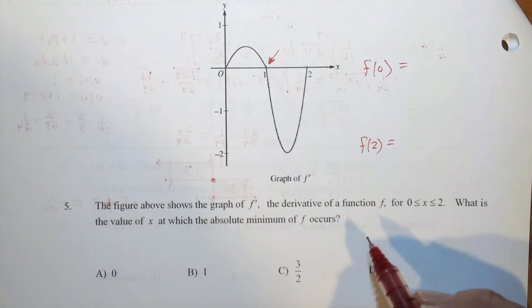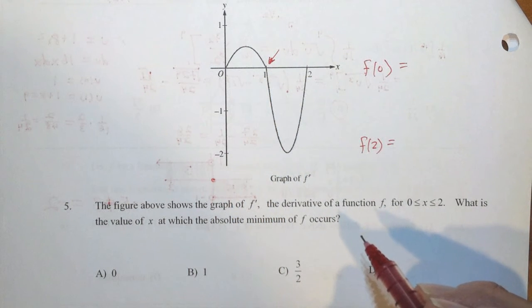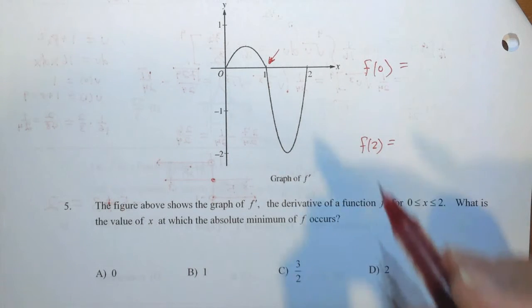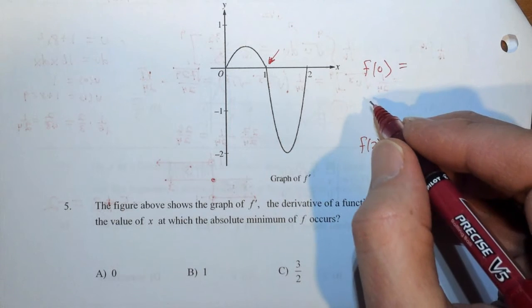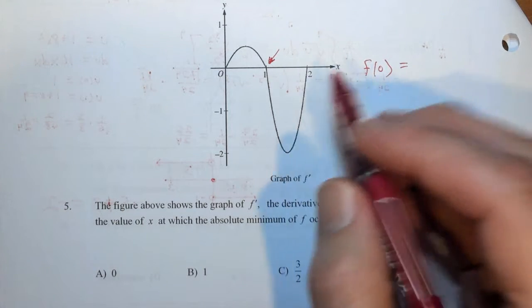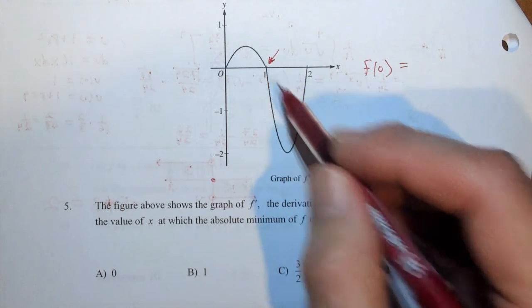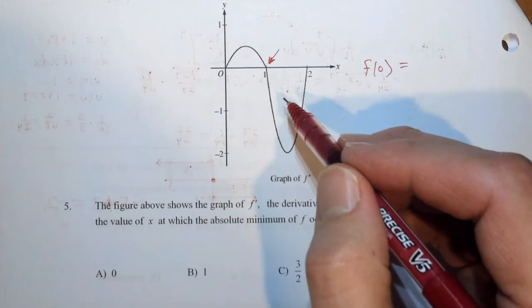Now, this is a situation where we have a relative max. Right, the derivative is changing from positive to negative.